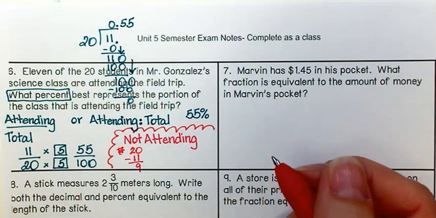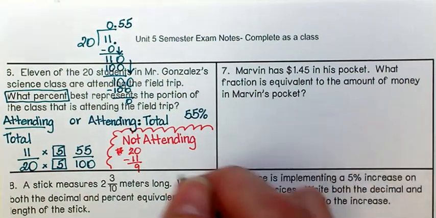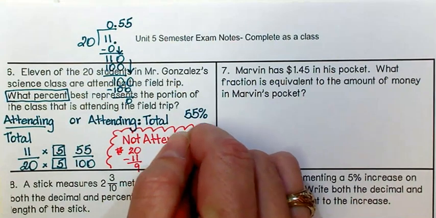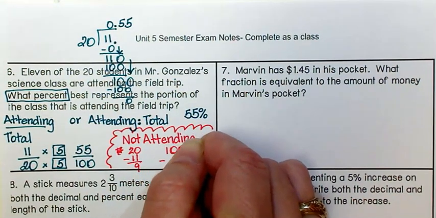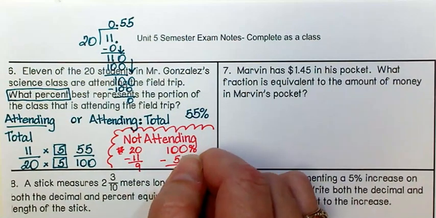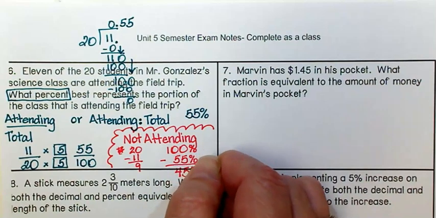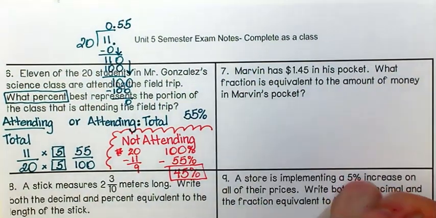Okay? Also, what percent of students are not attending? Well, 100% is everybody, minus the 55%, which are going, and you get 45% of the students are not going, are not attending. Okay?